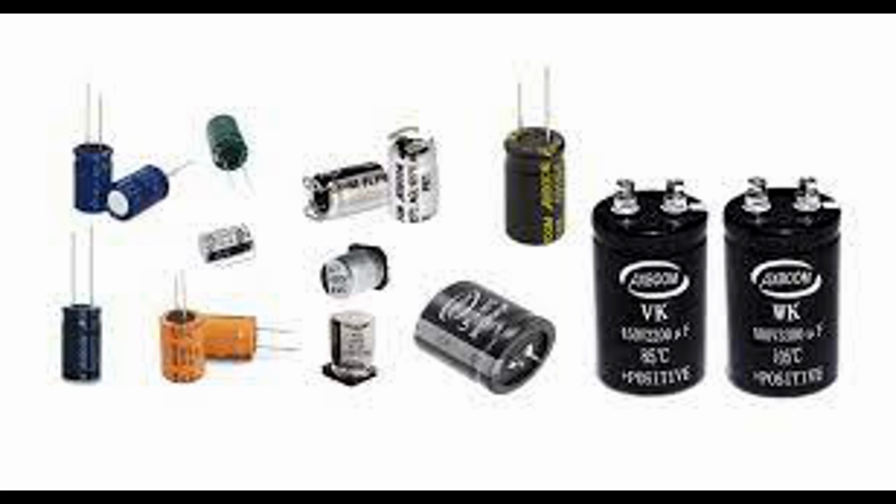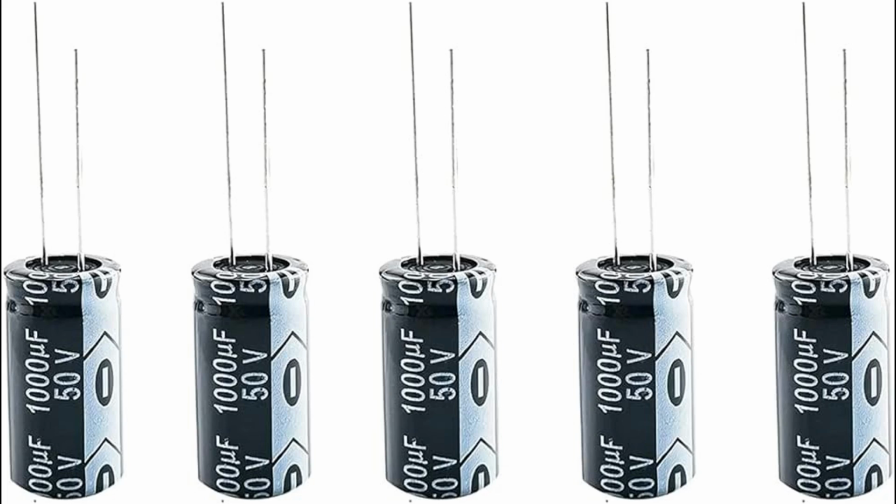Power supply circuits. Liquid electrolytic capacitors are commonly used in power supply circuits to filter ripple voltage and stabilize the output voltage. They help smooth out fluctuations in voltage, ensuring a stable and reliable power supply for electronic devices. Audio amplifiers. Liquid electrolytic capacitors are often employed in audio amplifiers for coupling and decoupling purposes. They help block DC voltage while allowing AC signals to pass through, thereby improving audio signal quality and reducing distortion.